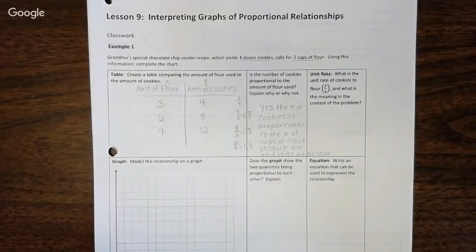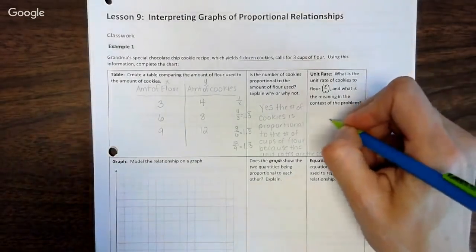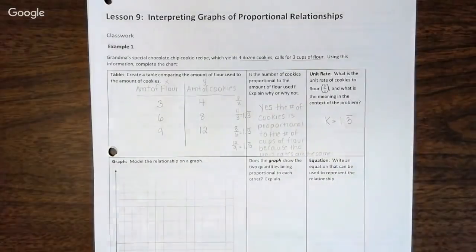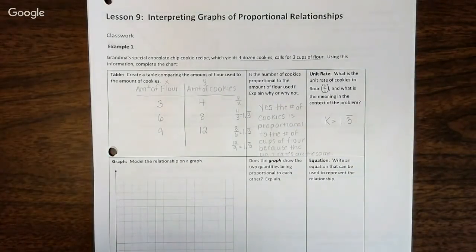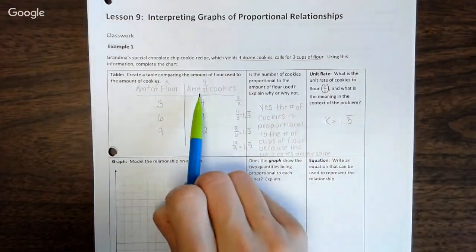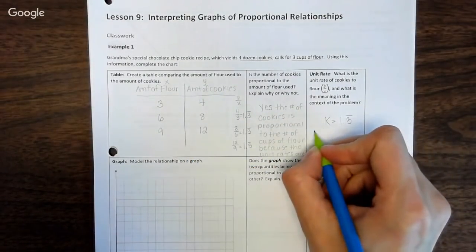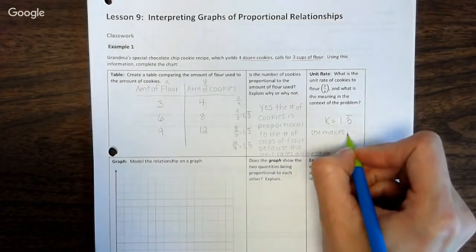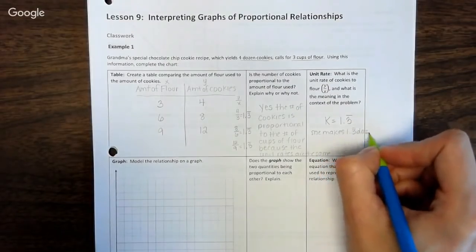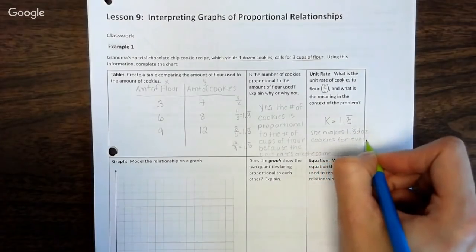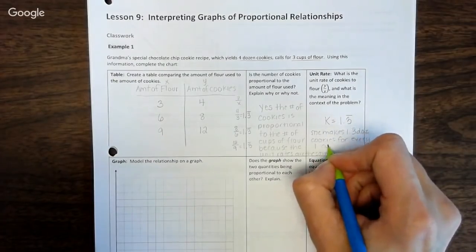The next box asks you, what is that unit rate? So we already found that unit rate. The unit rate is 1.3 repeating. The second part to that question says, what is the meaning of that in the context of this problem? So in this problem, remember the y value is the amount of cookies. So this is she makes 1.3 repeating dozen cookies for every 1 cup of flour.